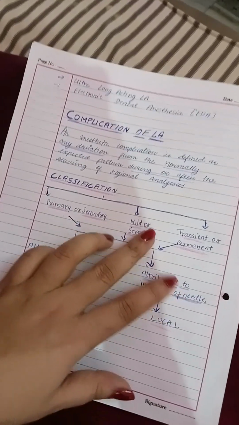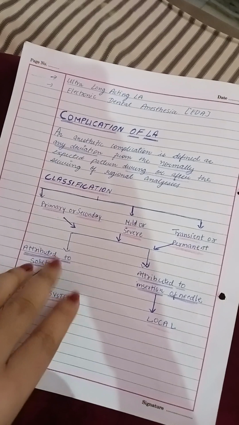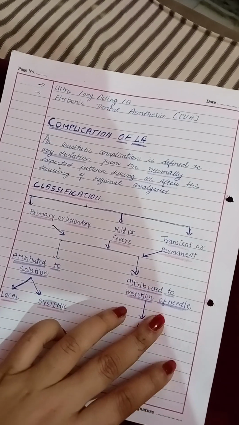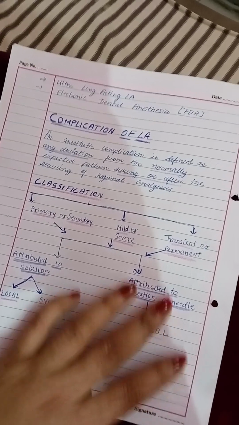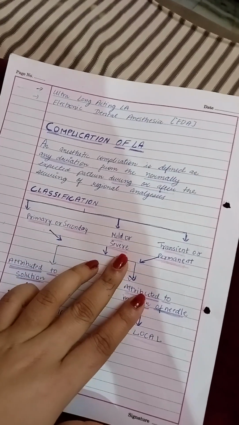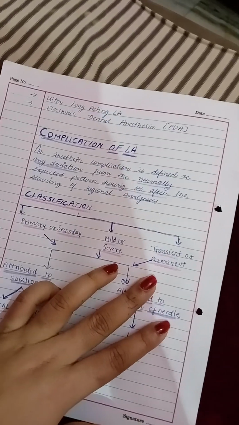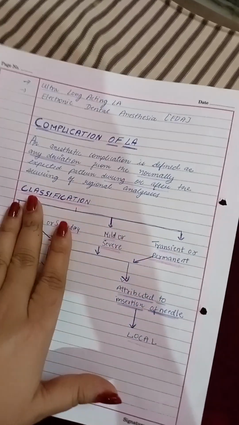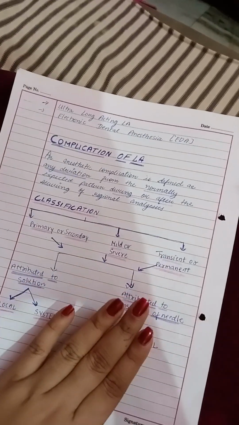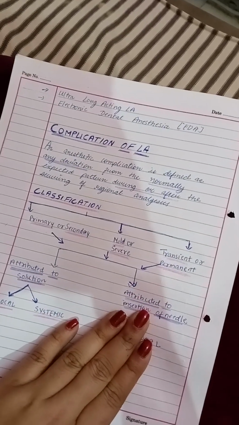Now, these are again divided into attributed to solution and attributed to insertion of needle.